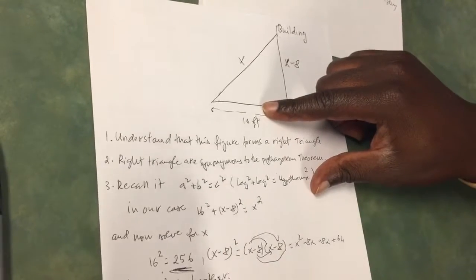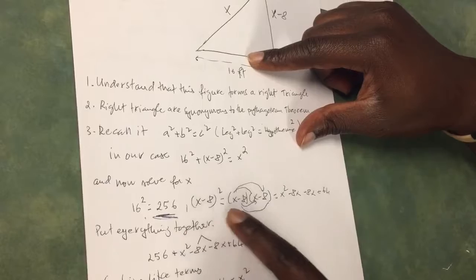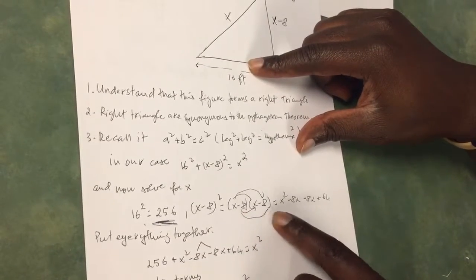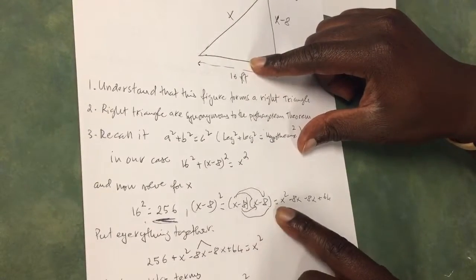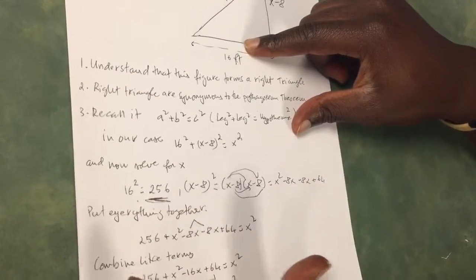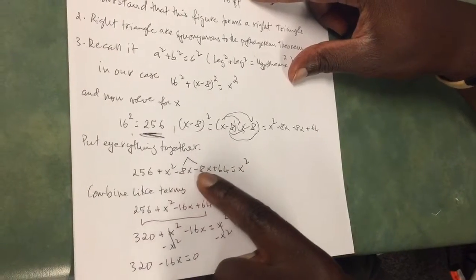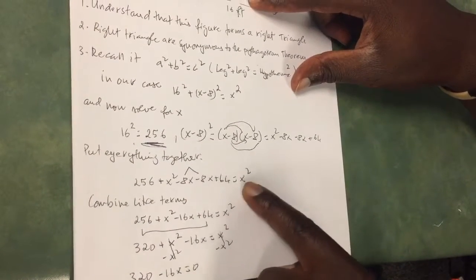Now we're going to put everything together. Right? 16 squared is 256. (x minus 8) squared is (x minus 8) times (x minus 8). You can expand it using your foiling method. Go back to your algebra, and then it comes down to this. Now you have to put everything together. So 256 plus x squared minus 8x minus 8x plus 64 equals x squared.